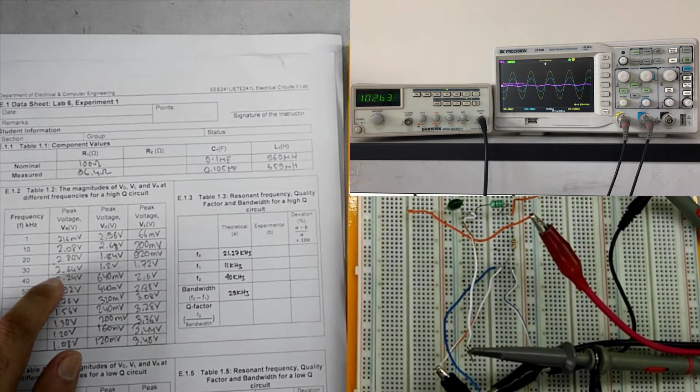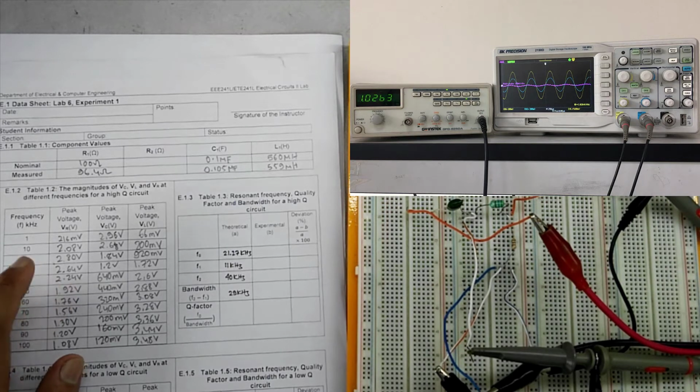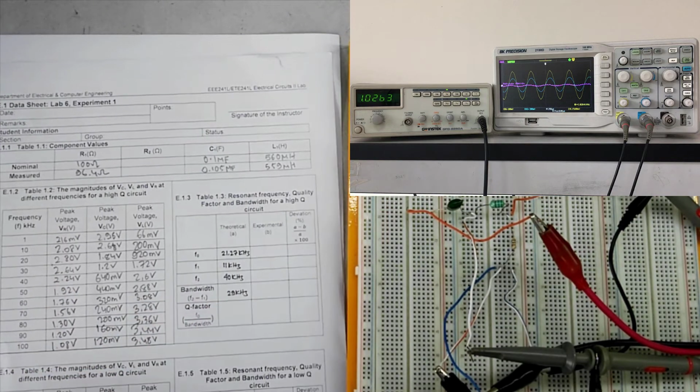At a resonance condition, the capacitor and inductor will have equal reactances, and the circuit will behave as a completely resistive circuit. So the maximum voltage drop will be observed at the resistance. So we will take the output of the resistance to determine the cutoff frequency.